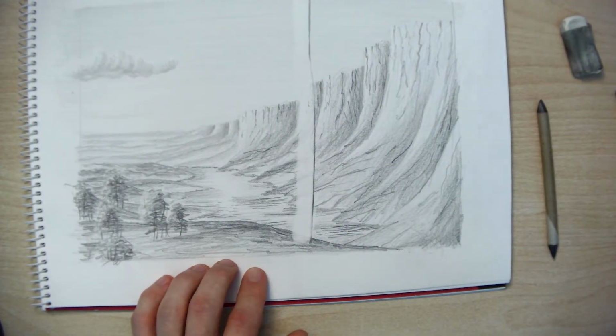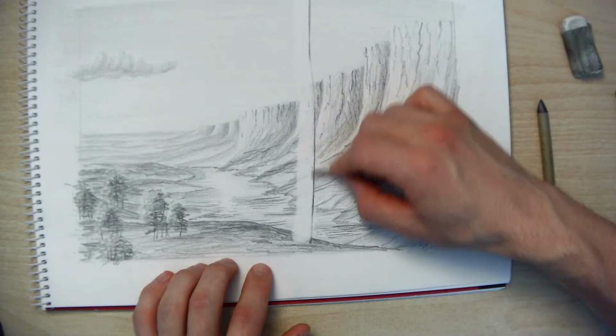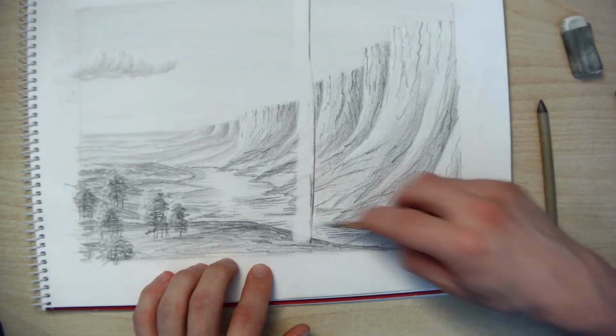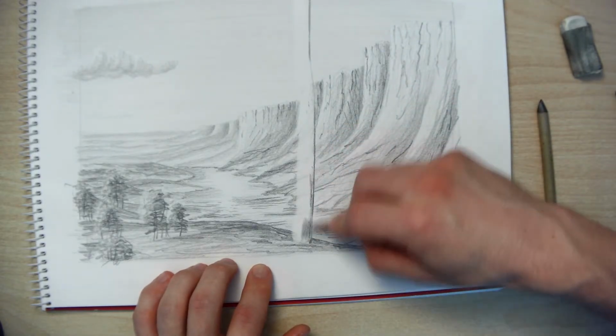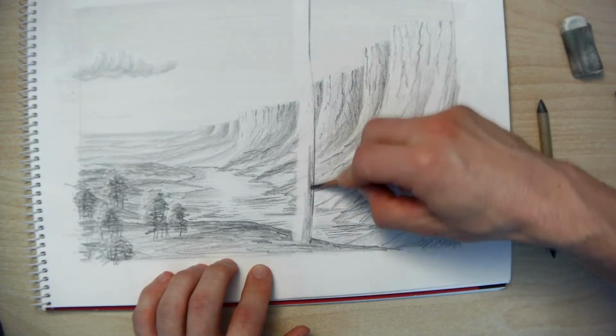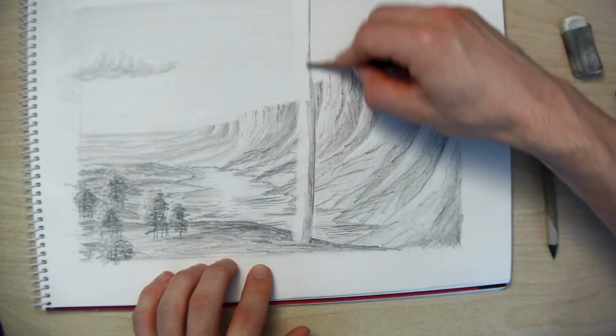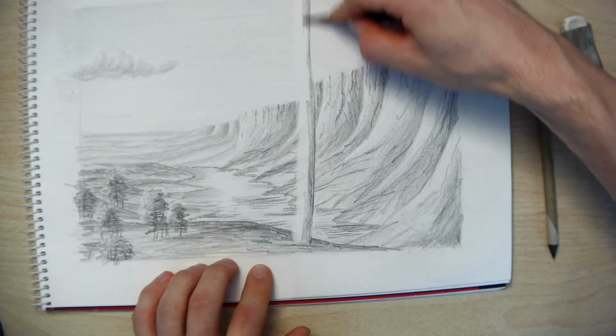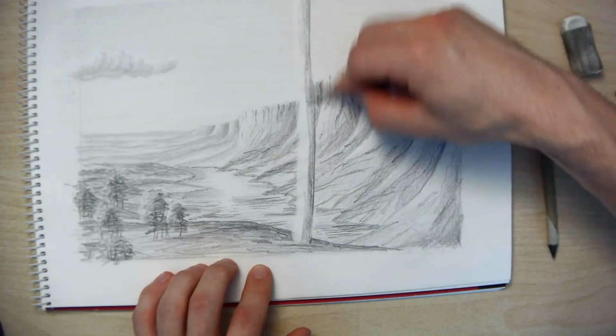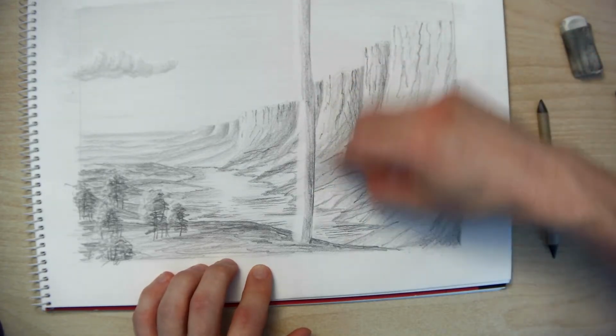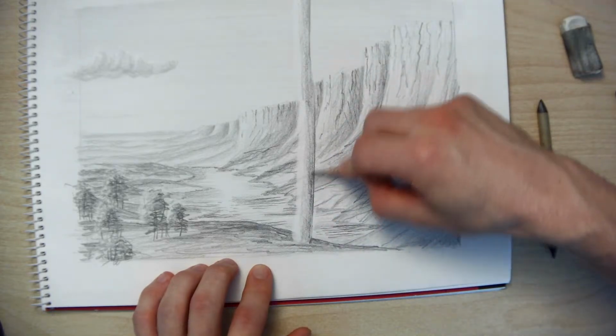Then I'll take the 7B pencil. Wait, let's go in with the 3B pencil first and create this shadow side right there, leaving a light area to the left.